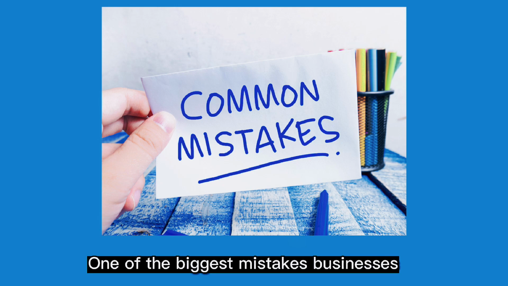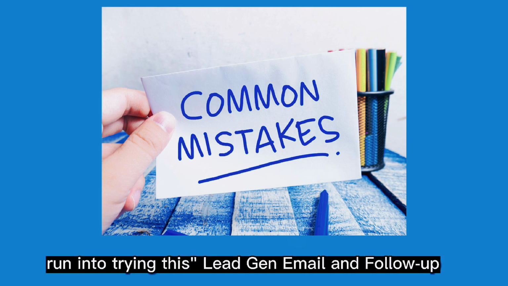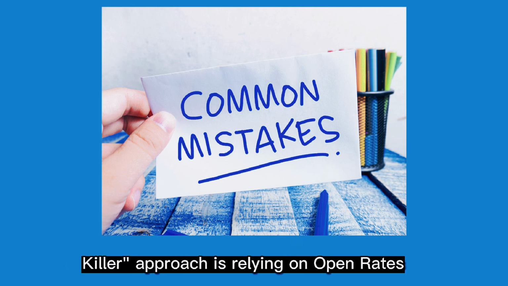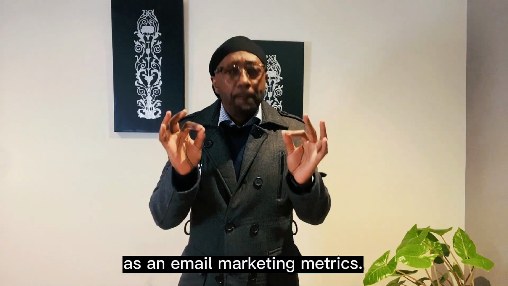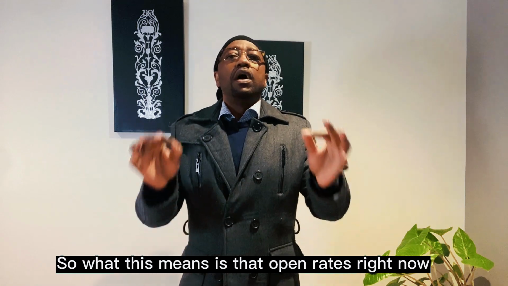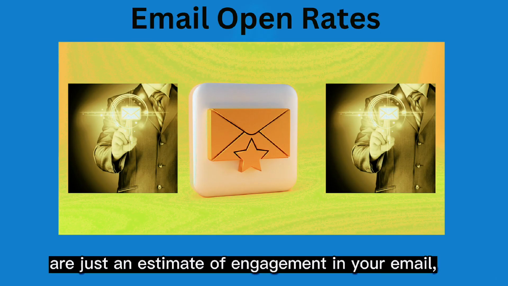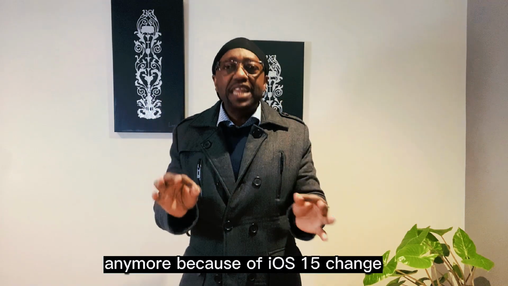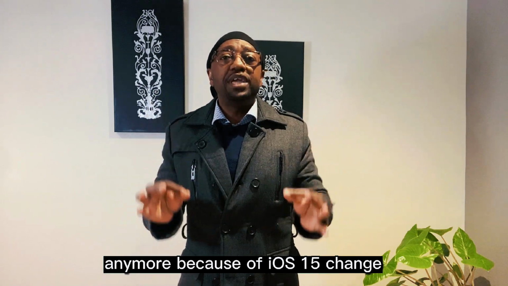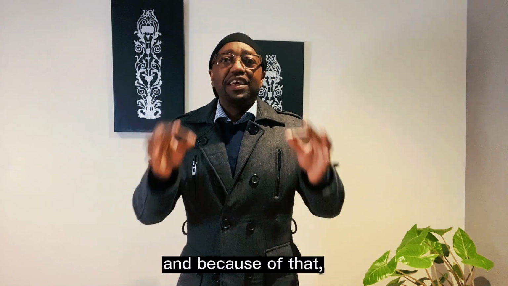One of the biggest mistakes businesses run into with this lead gen email and follow-up killer approach is relying on open rates as an email marketing metric. Open rates right now are just an estimate of engagement with your email. It's not a measurable number anymore because of the iOS 15 change, and because of that, they cannot be trusted.